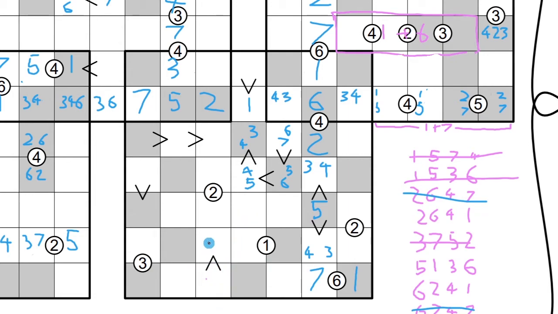Okay, so here I need a number that's bigger than something. So anything 2 or more, but not 2. 3 or more, but not 7. 3, 4, 5, 6. If 3, 4, 5, 6 goes here, then this is 1, 3, 4, 5. 1, 3, 4, 5. 3, 4, 5, 6. There's also this 3.